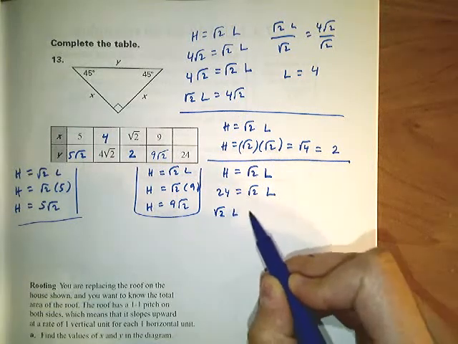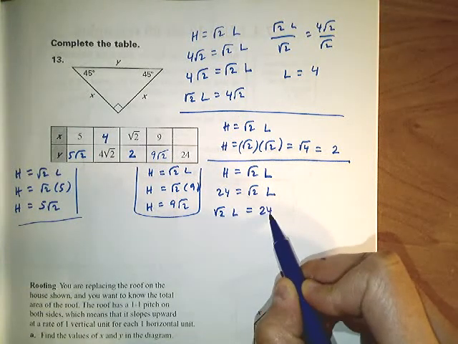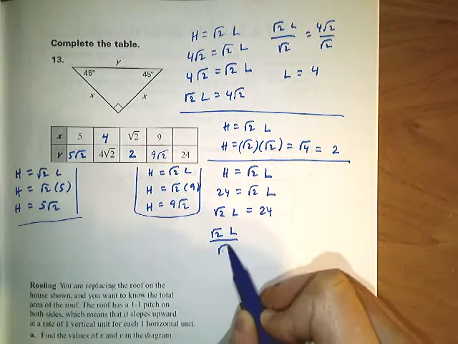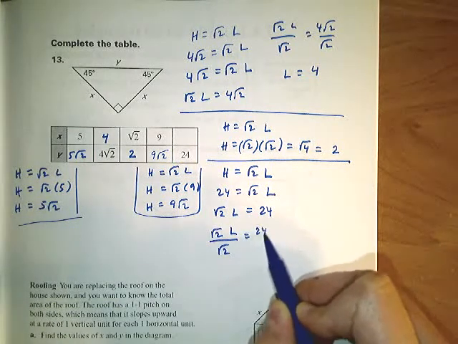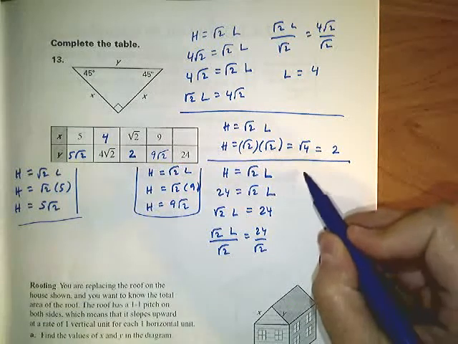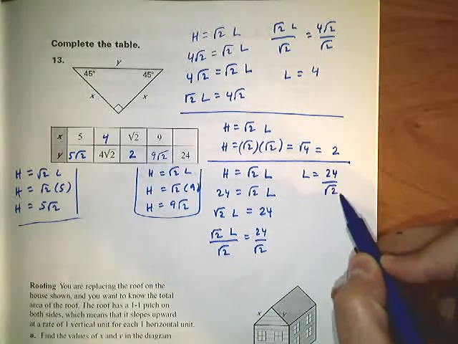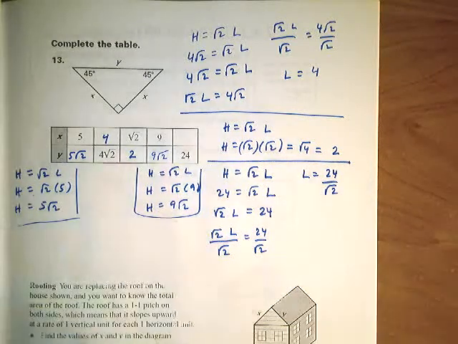I'm going to say that the square root of 2 times the leg length equals 24. And then I'm going to divide both sides by the square root of 2, which gives us 24 divided by root 2. And you simplify in exactly the same way as you did on number 4 at the bottom of the previous page, right here.